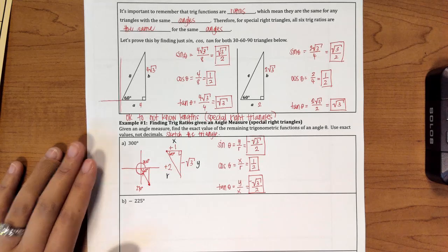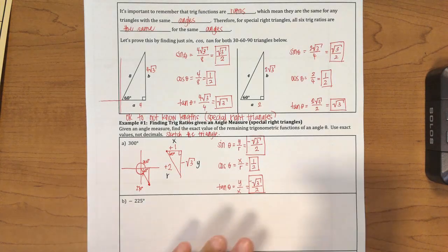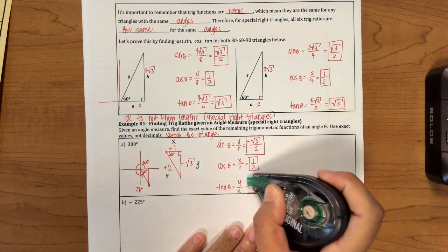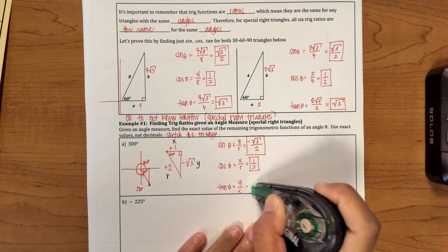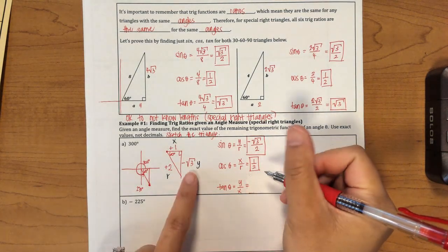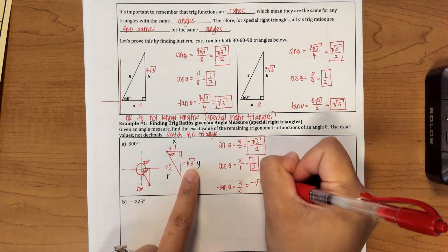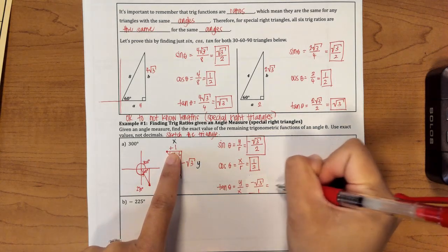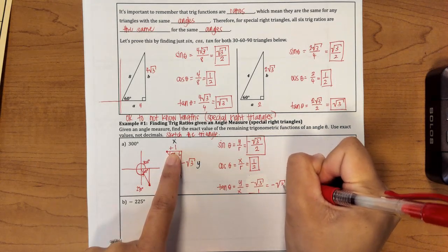Oh no, I'm sorry. X is 1. Let's try that again. I was like, something doesn't look right here. Sorry about that. Let's relabel. So y is negative root 3 over 1, which is the same as negative root 3.